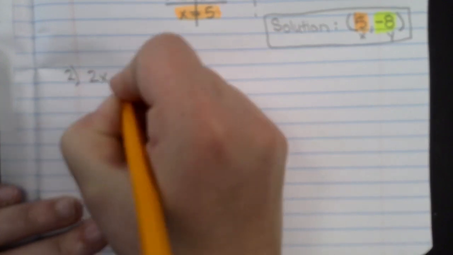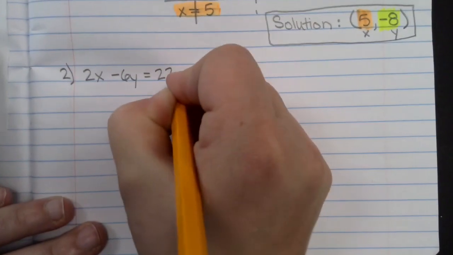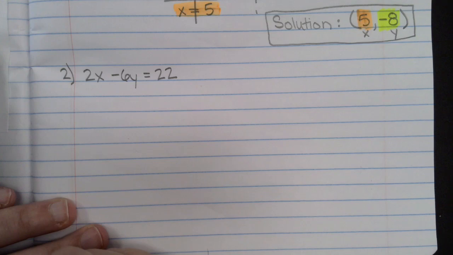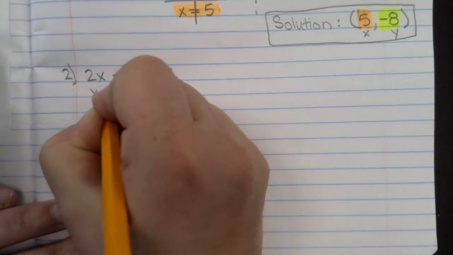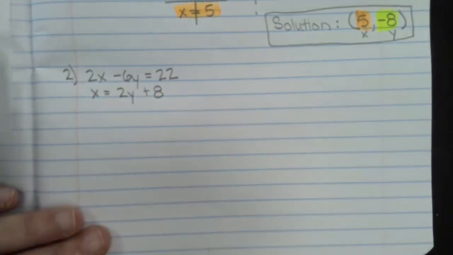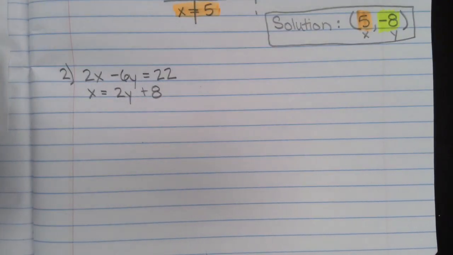Number 2, we have 2x minus 6y equals 22, and x equals 2y plus 8. Oh, we didn't quite finish the last one, but we're on to the next one. We have to finish that after. We're on this one now.